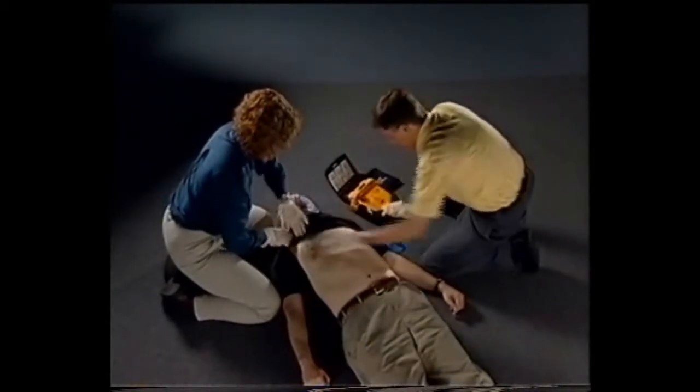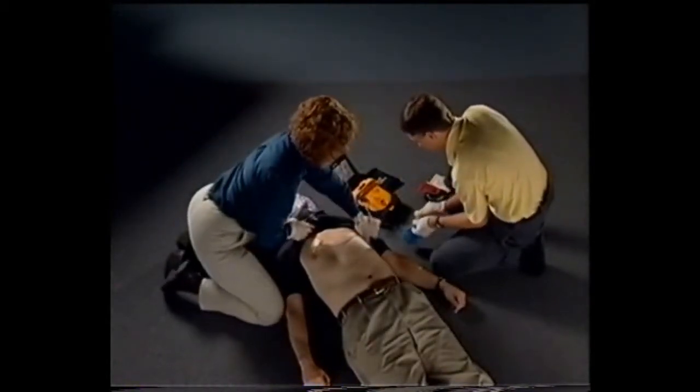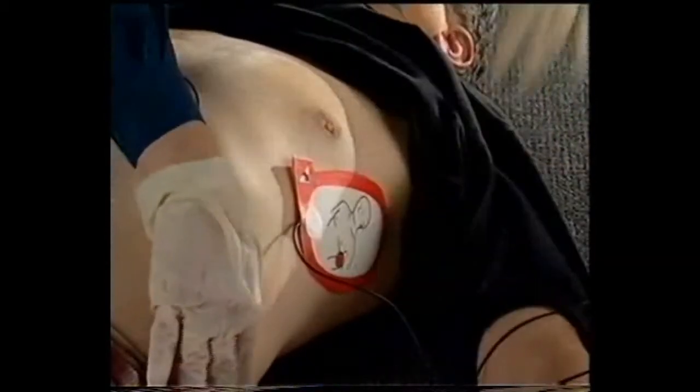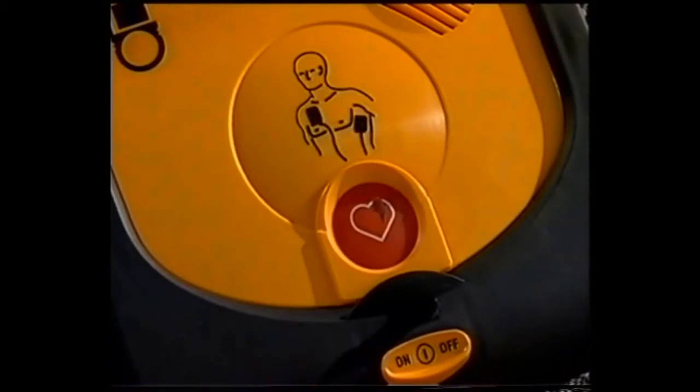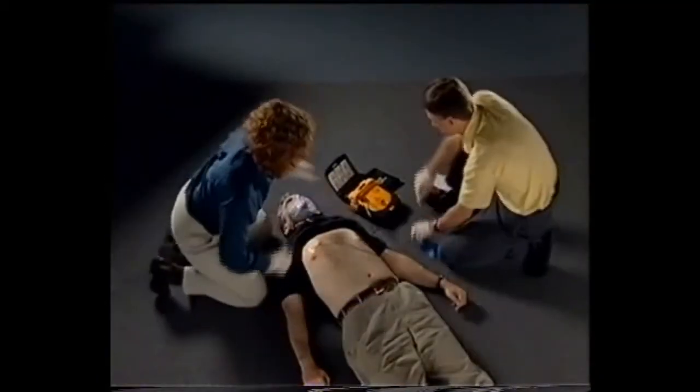Press each pad on the chest firmly. The other pad goes on the other side of the chest, outside the left nipple, below the armpit. Once the electrode pads are firmly on the chest, the pad indicator lights turn from red to green, and the defibrillator says, "Do not touch patient."